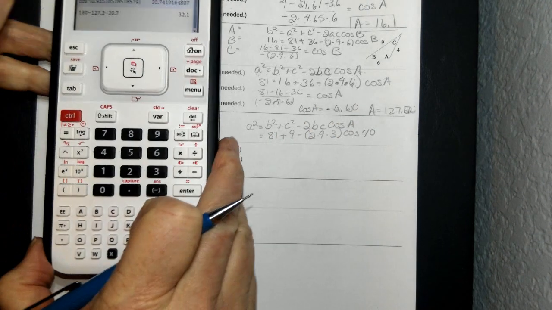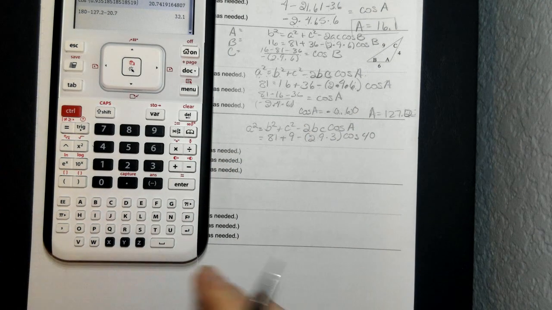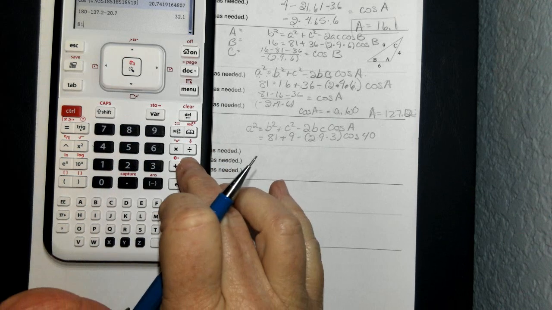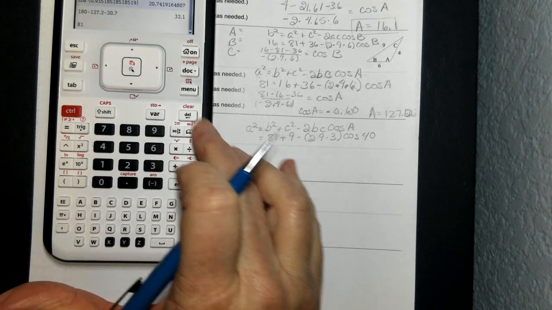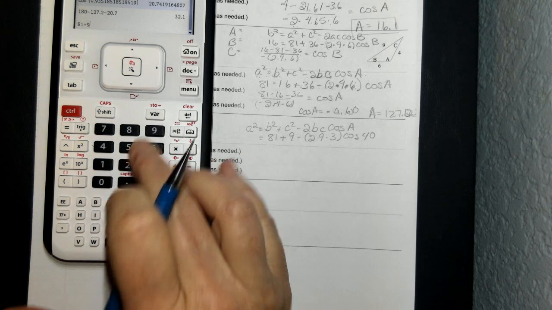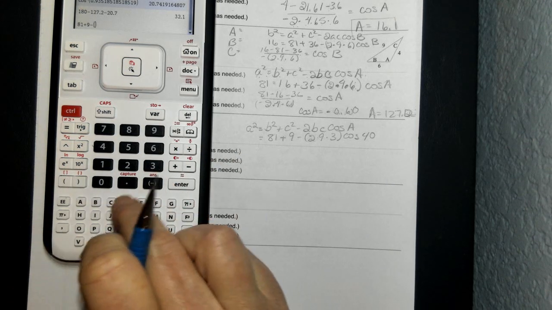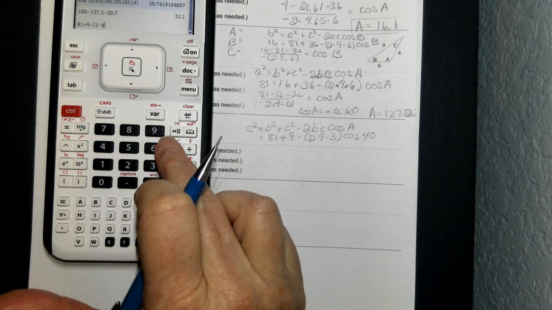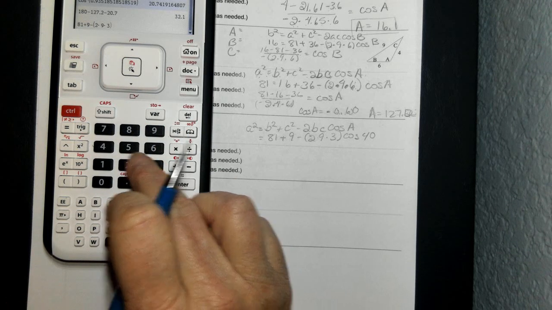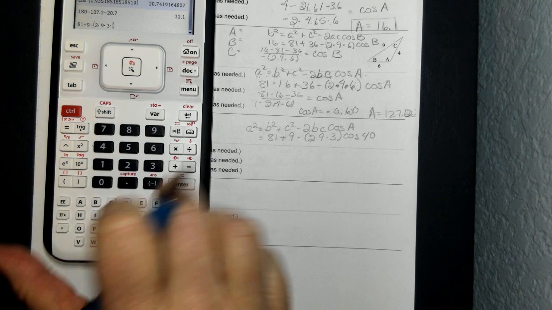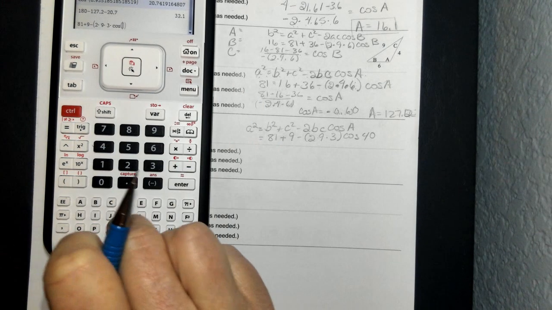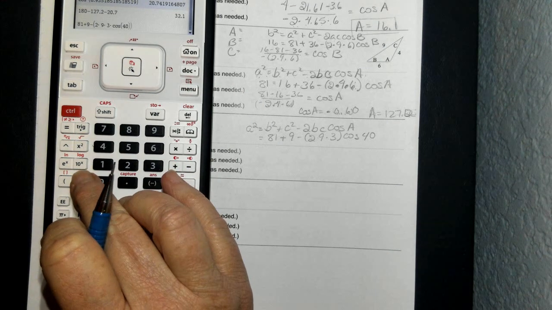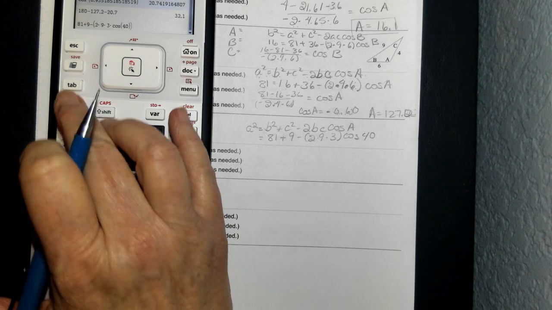Okay, so we can do all that in the calculator. We'll start with 81 plus 9, sorry, that was plus 9. 81 plus 9 minus parentheses 2 times 9 times 3 times the cosine of 40, close parentheses.